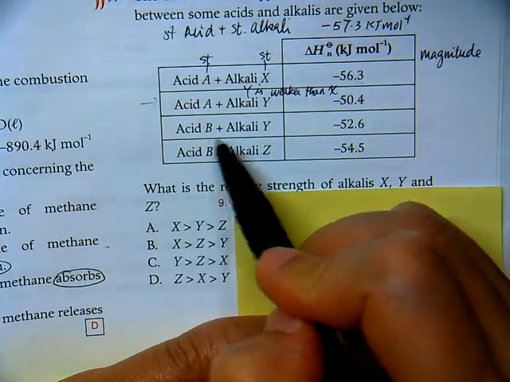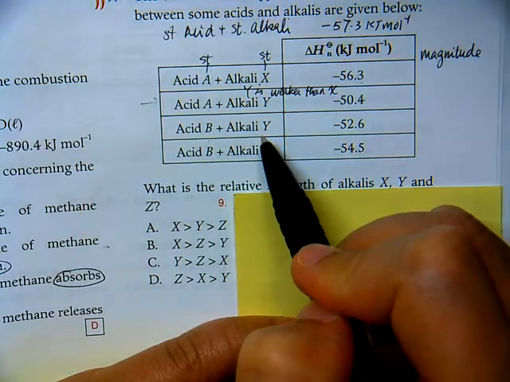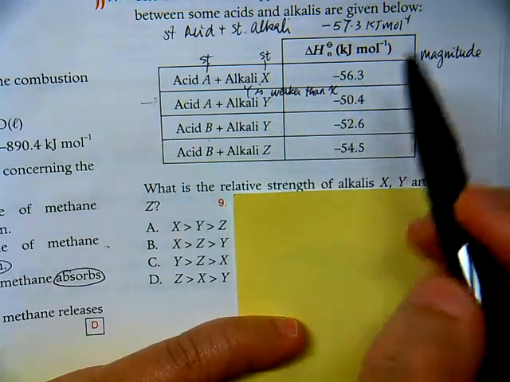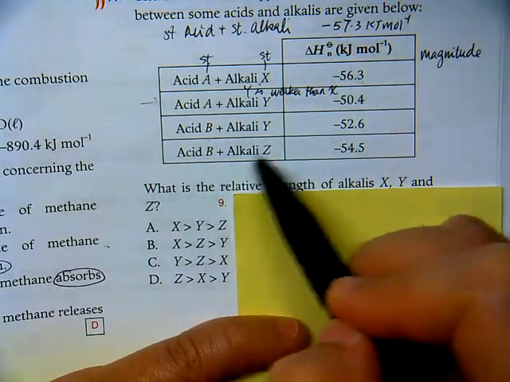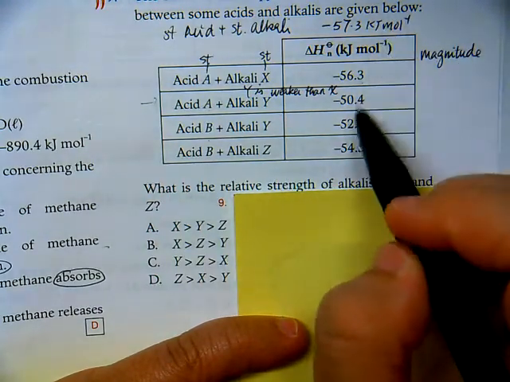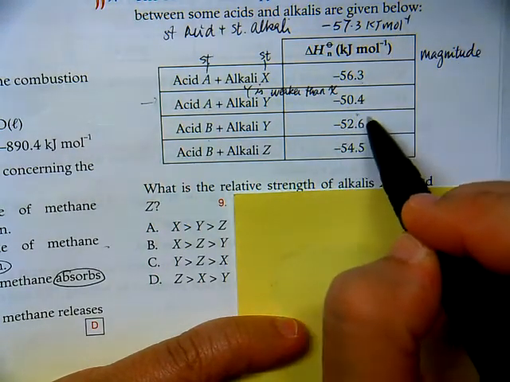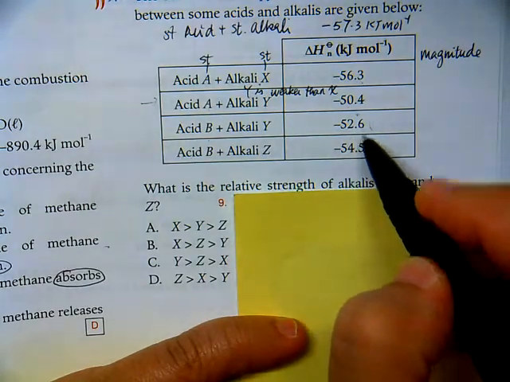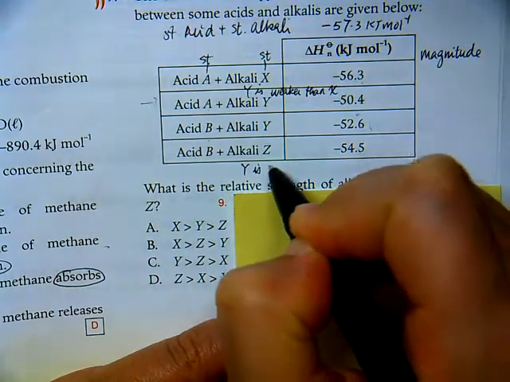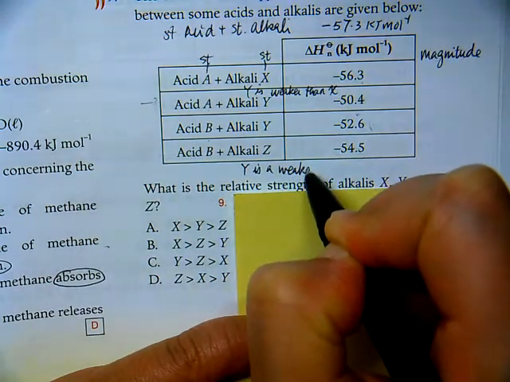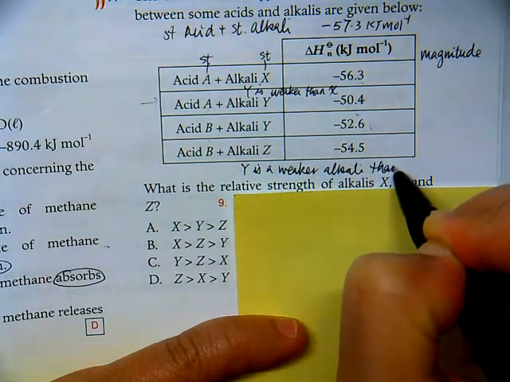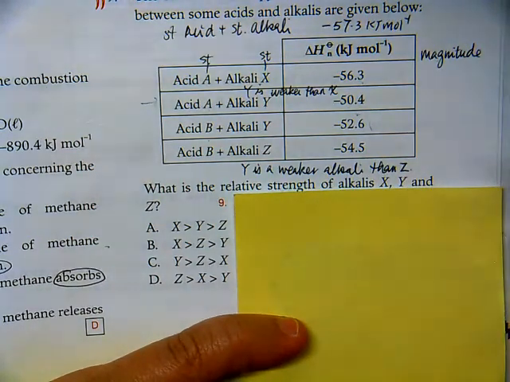Next, B and Y. Compare B and Y and B and Z. Here, this magnitude is smaller than this. That means Y is a weaker alkali than Z. Okay, understand?